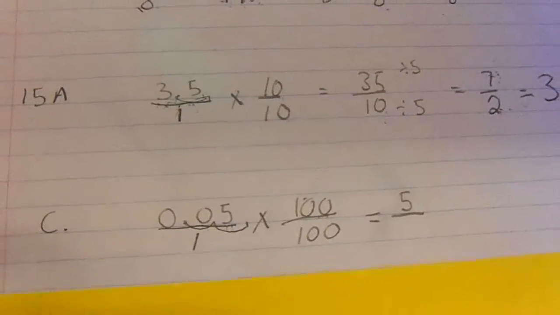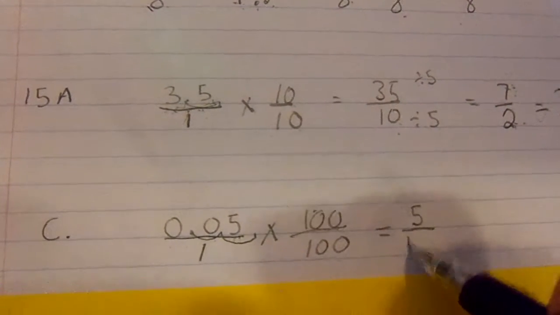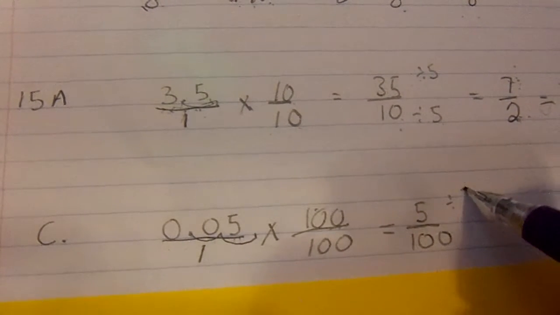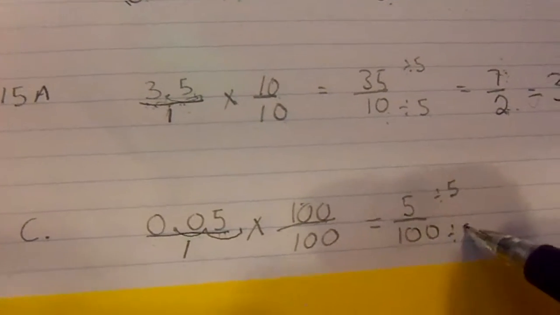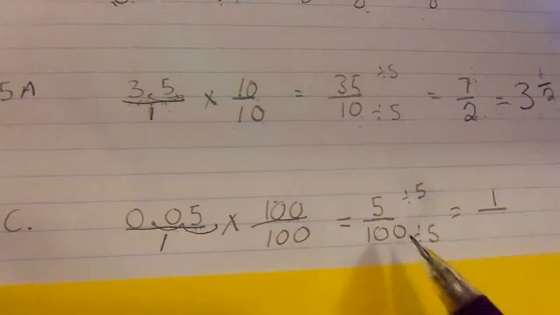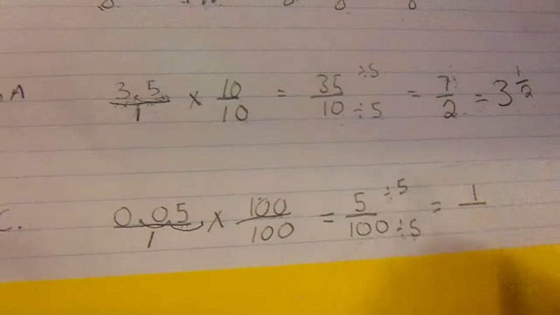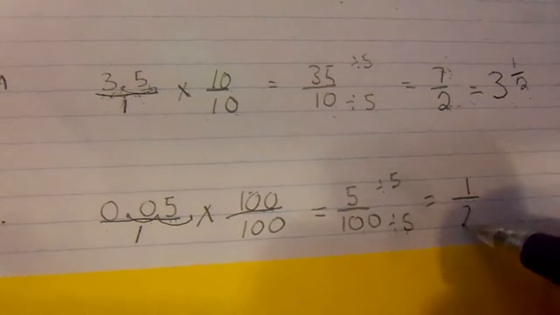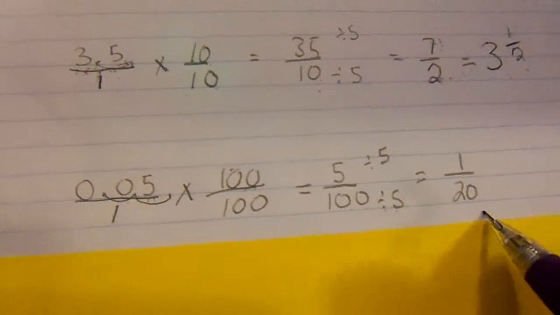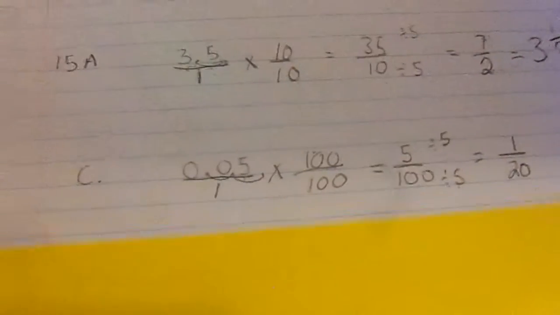And then 1 times 100 is 100. To simplify this, each of these are divisible by 5. 5 divided by 5 is 1, and 100 divided by 5 is 20. So 1 over 20 is the correct answer.